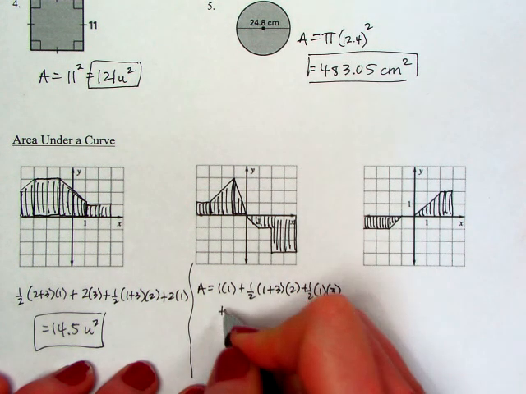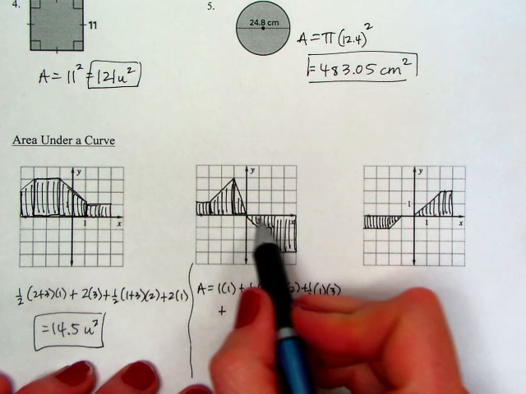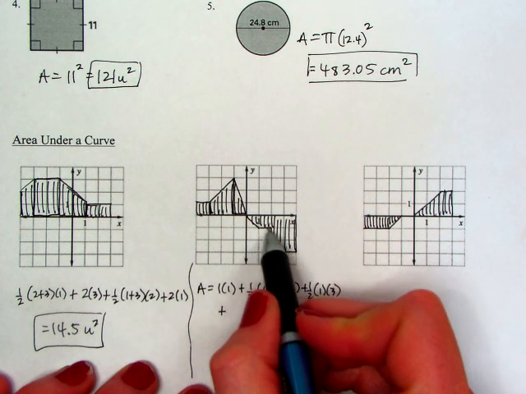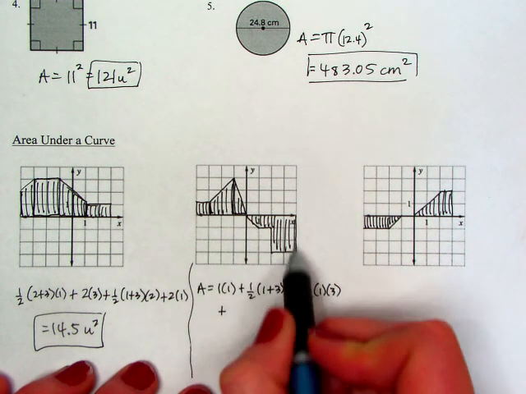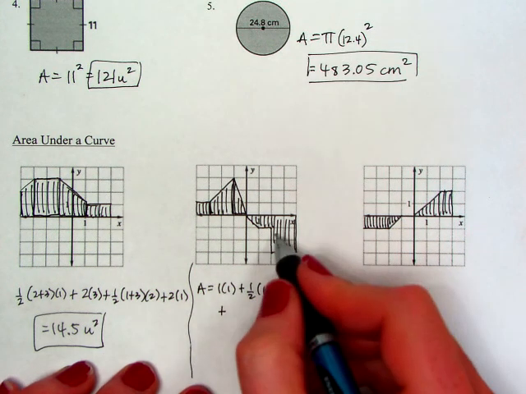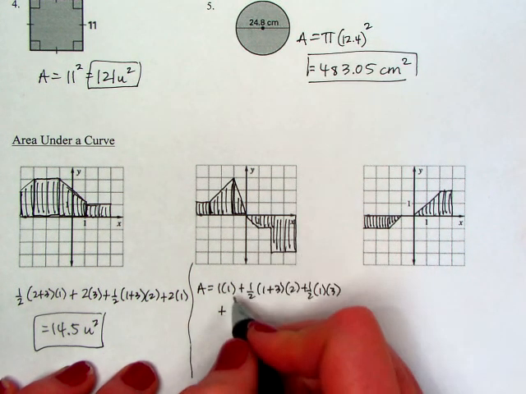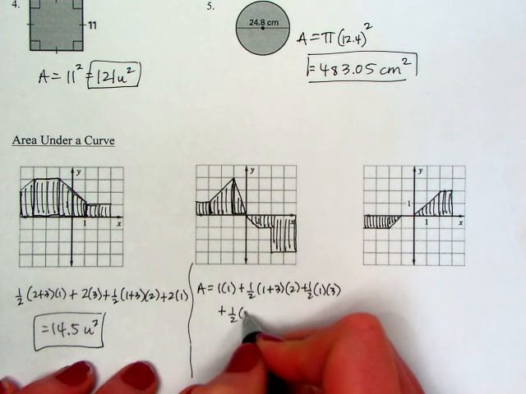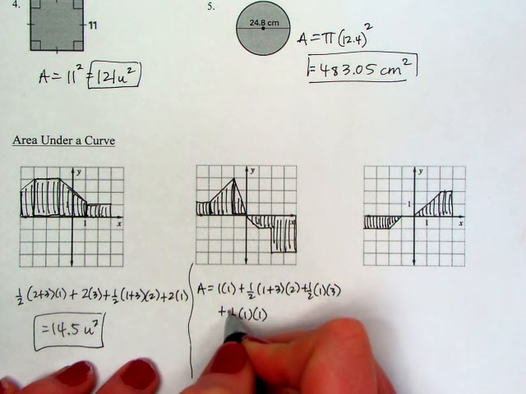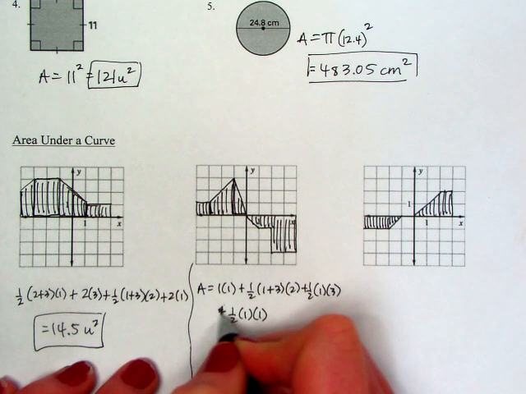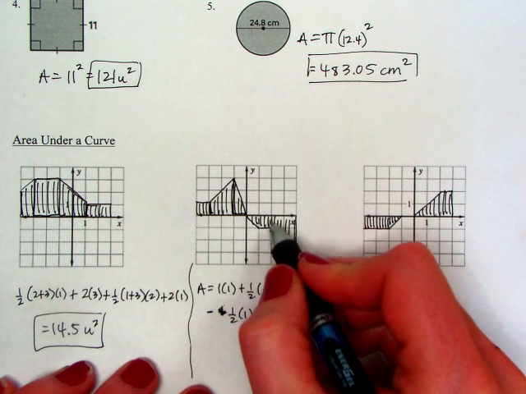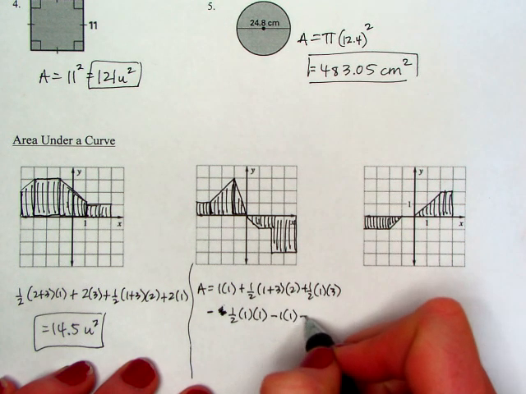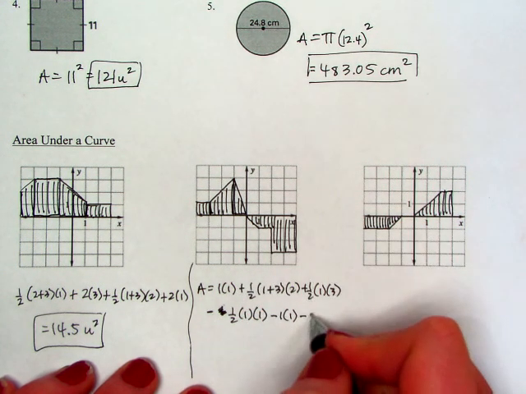Then we keep on adding, except once you go below the x-axis, you're actually going to subtract these areas. Anything below the x-axis is considered negative area, so we're going to take that off. We've got a triangle, which is 1/2 of a 1 by 1, and we're going to subtract that. We're also going to subtract this next little square, a 1 by 1, and this rectangle, which is a 2 by 3.